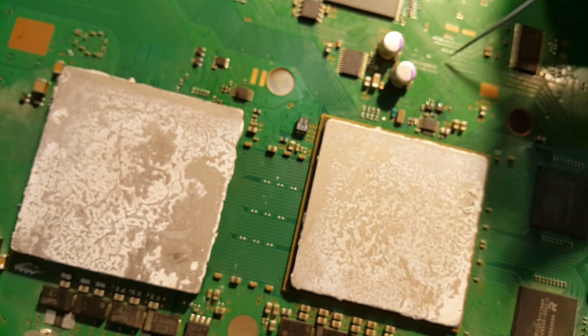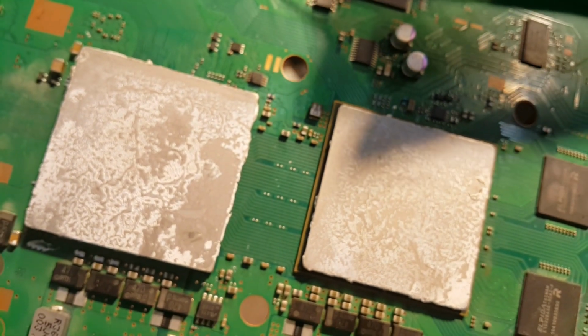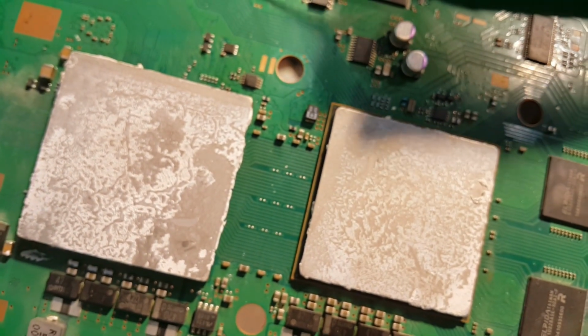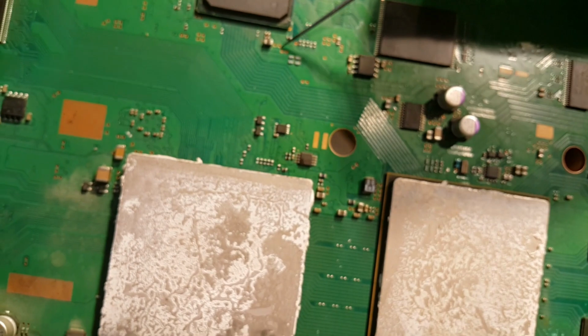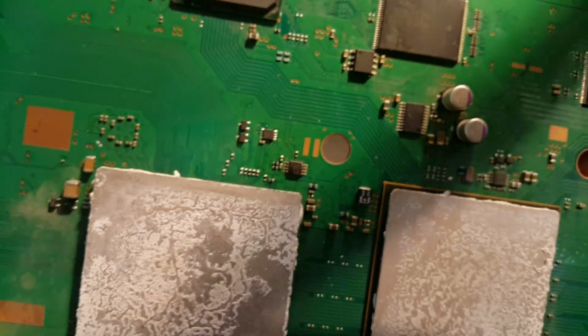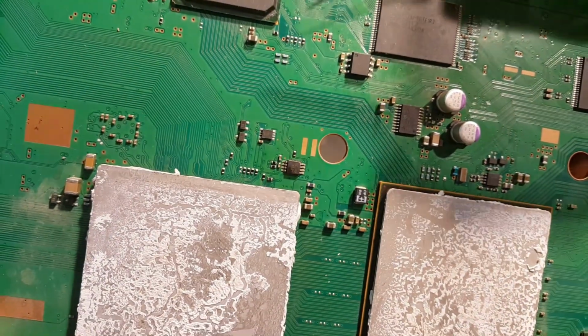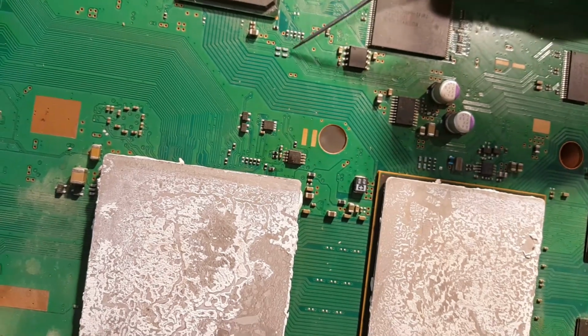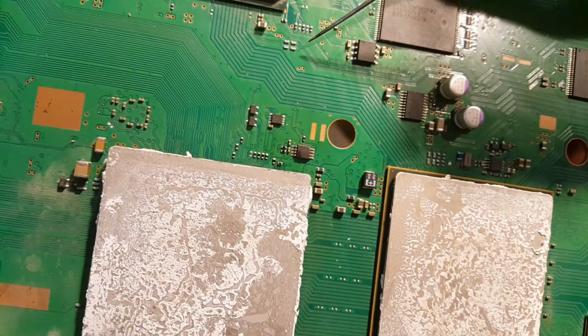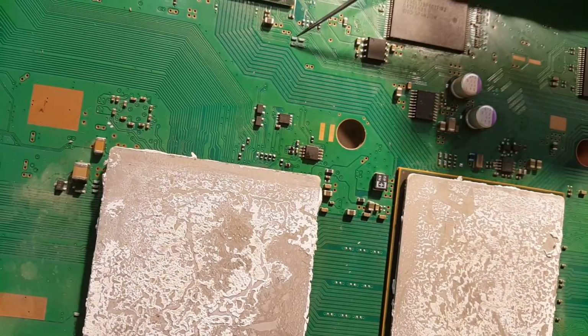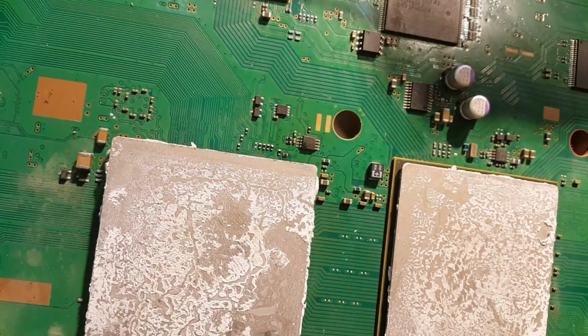On the other hand, you can see some more lines going to these four resistors, which get the data and, after biasing it, give the data to the south bridge.